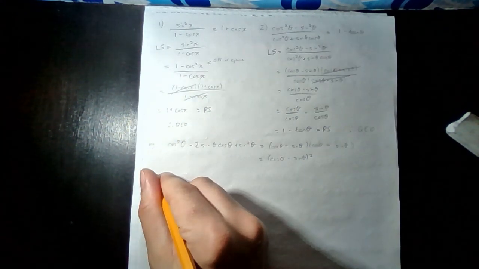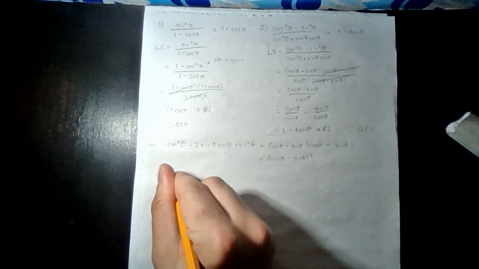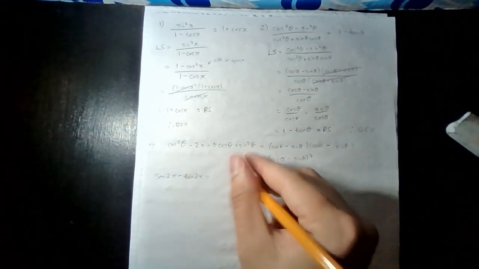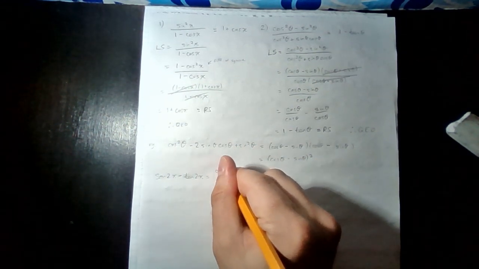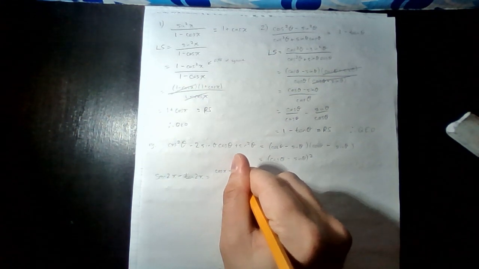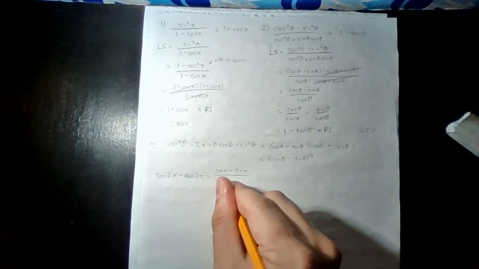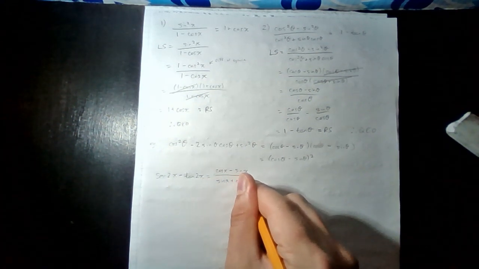So we'll look at this example here, which is secant 2x minus tan 2x equals cos x minus sine x over sine x plus cos x.